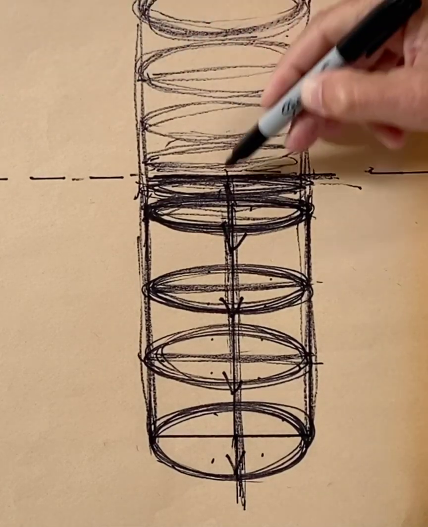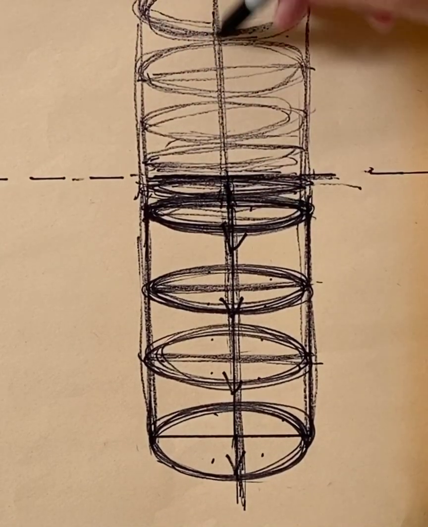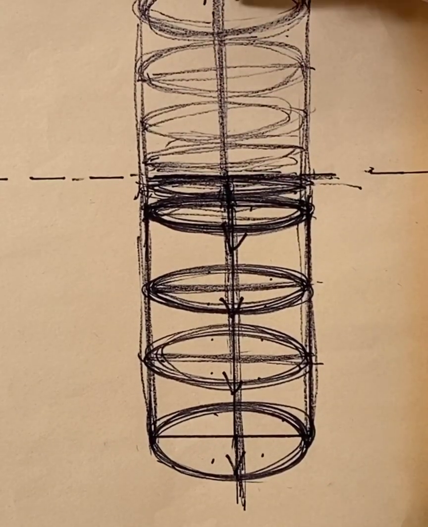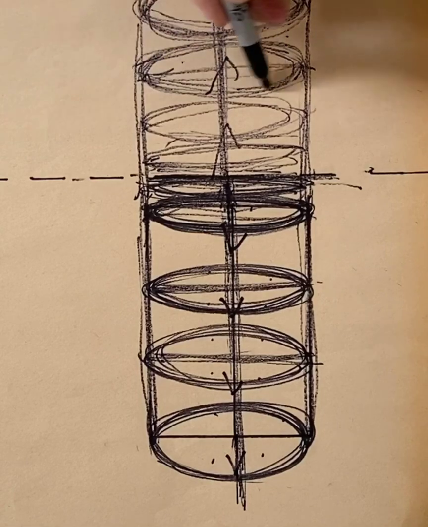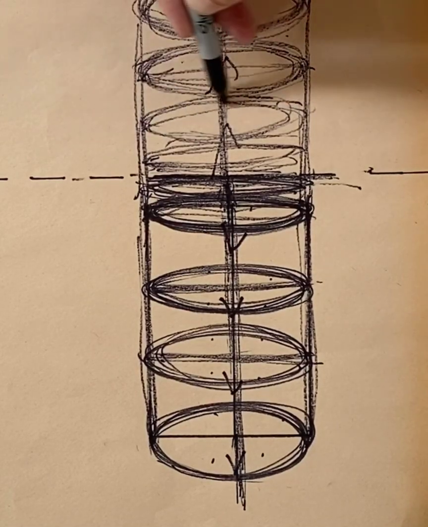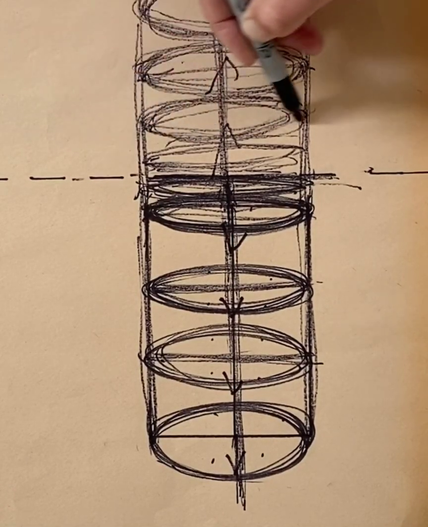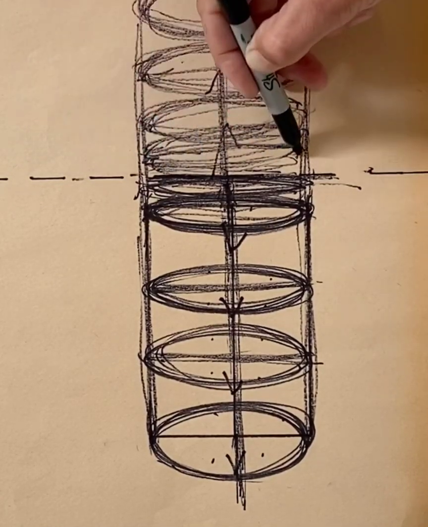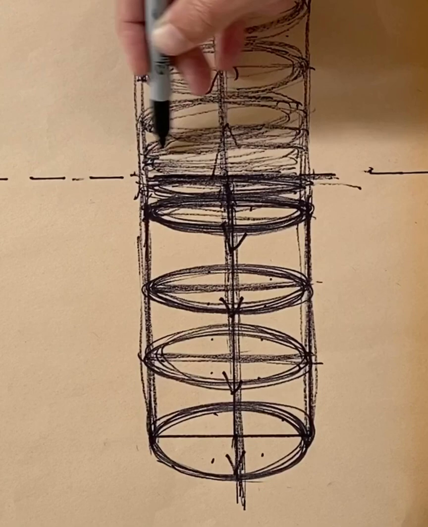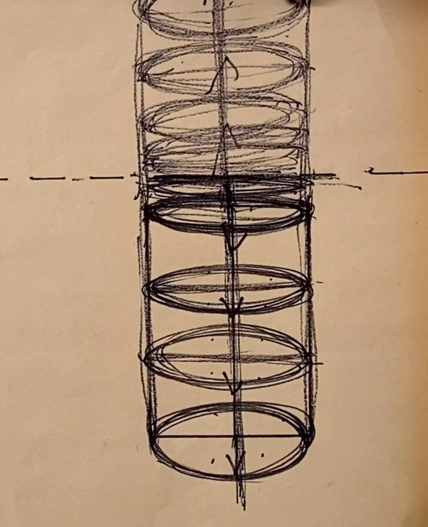So again, I want to make sure I form this as correctly as possible. And again, as they move up, they're going to start getting wider above eye level. And as they get back closer to eye level, the width is going to get to the point where it's almost flat again. Okay.